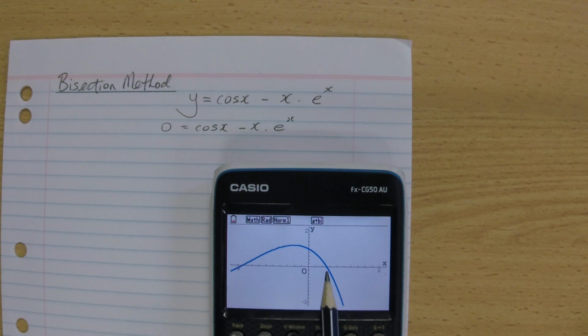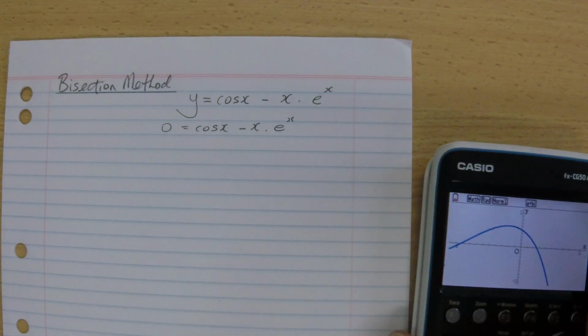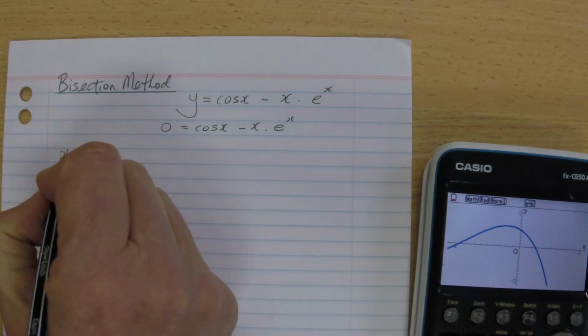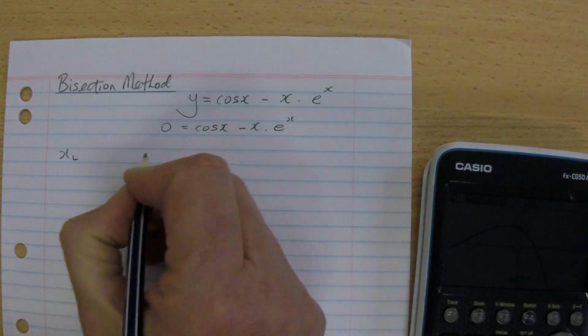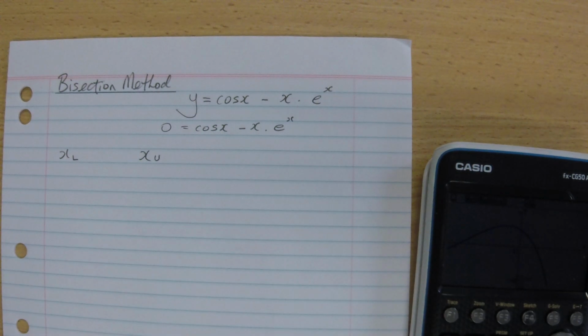I'm interested in this one over here. I know I could just press the buttons on the calculator to find out, but I'm trying to teach you the process by which this might have been done numerically in the past. So the idea of a bisection method is that we choose two x values, one where the function's positive, the other one where the function is negative. So we call these x lower and x upper. So L and U for lower and upper.